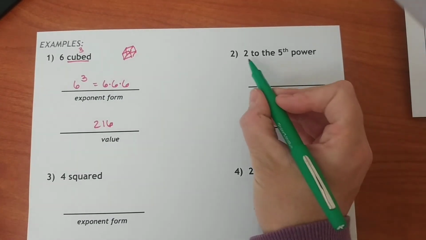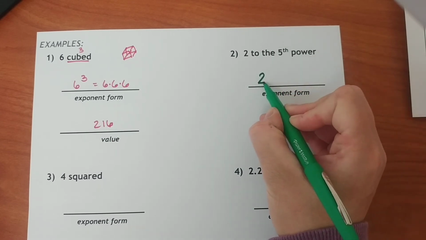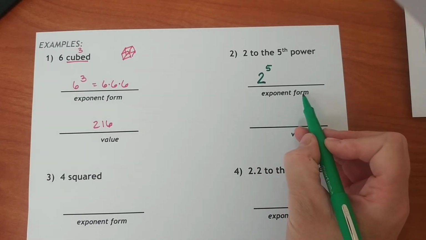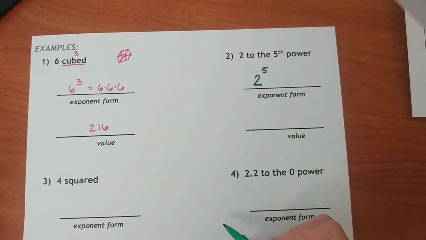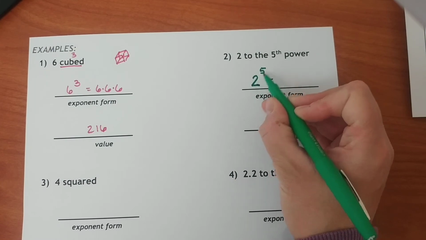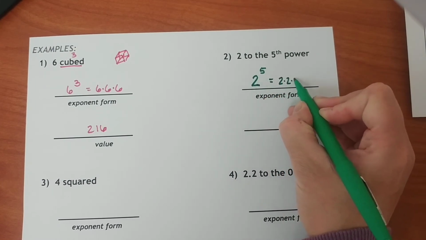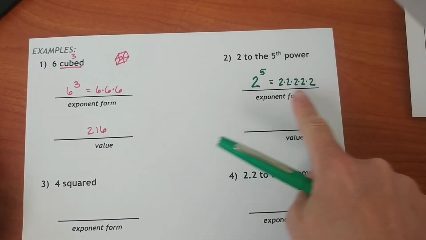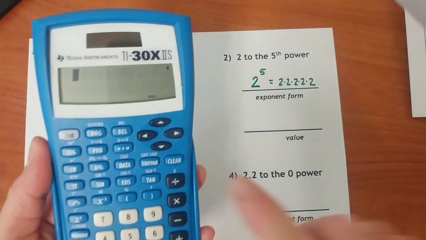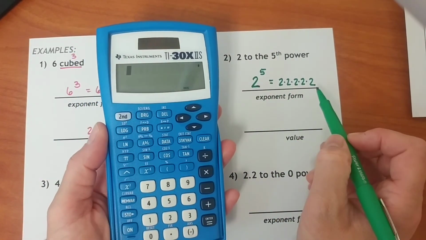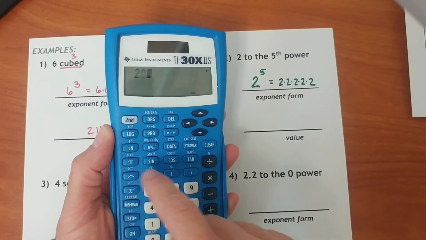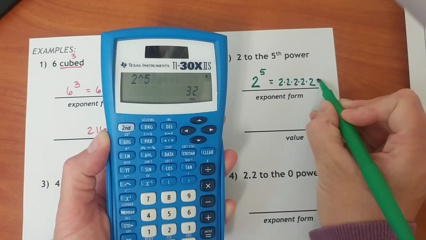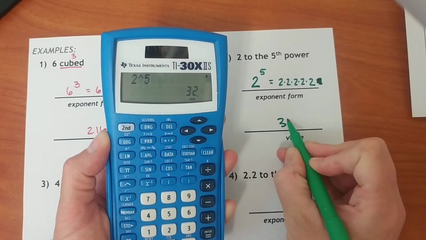Our next example, 2 to the 5th power. This is how you write it in exponent form, using an exponent. Now to find the value, I have to understand here that 2 to the 5th power means 2 times 2 times 2 times 2 times 2. Now of course I don't have to type all of that into the calculator because the power is a shorthand way of writing that. So then I can just type in 2 and raise it to the 5th power, and it tells me the value is 32. Oops, I'm not going to write it here. I'm going to write it down here. Value is 32.